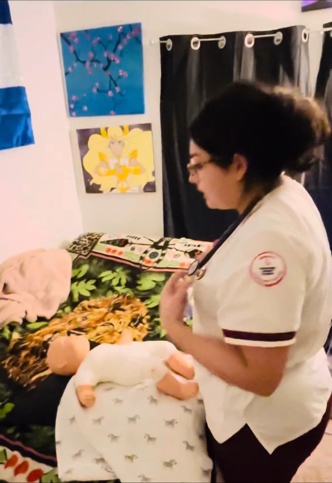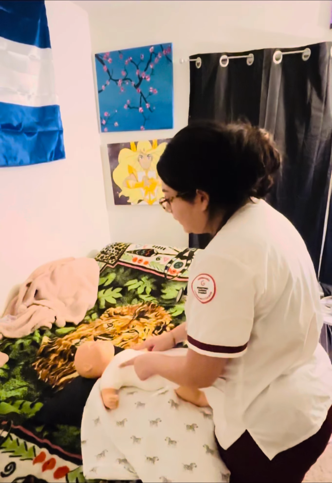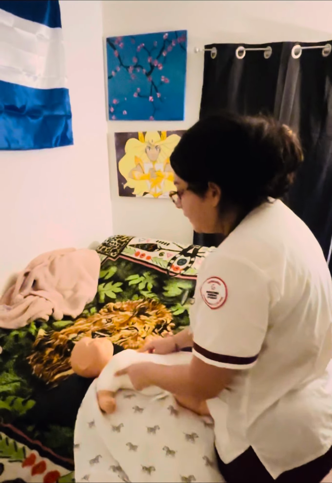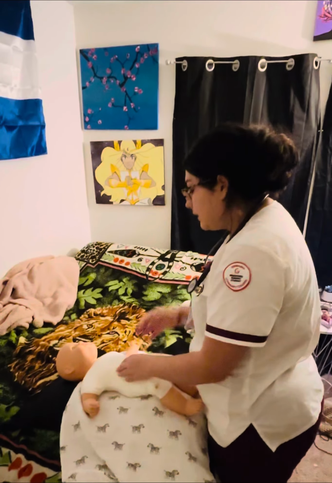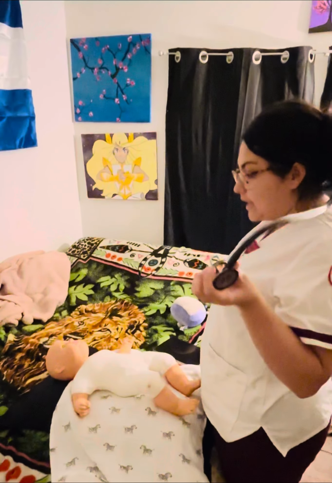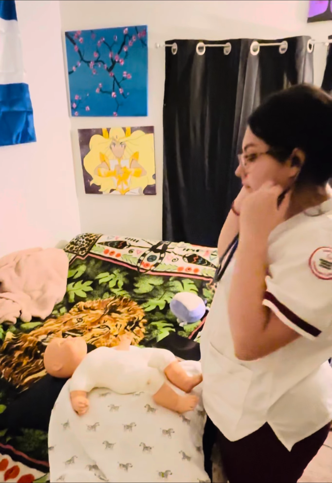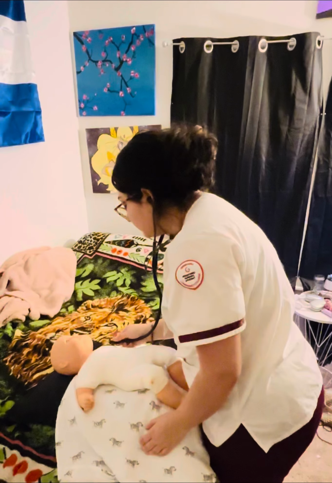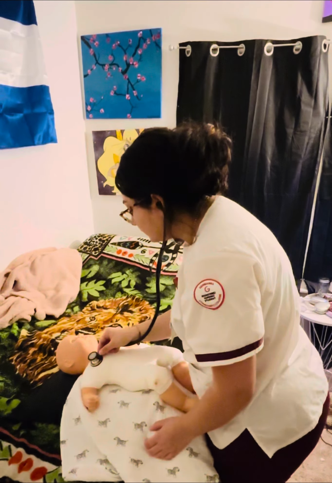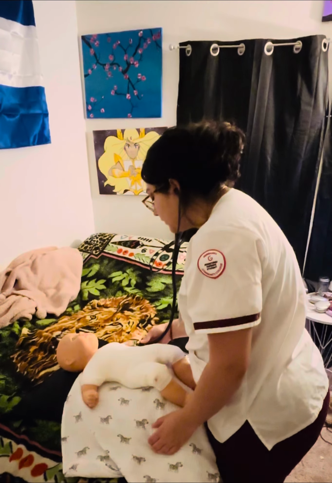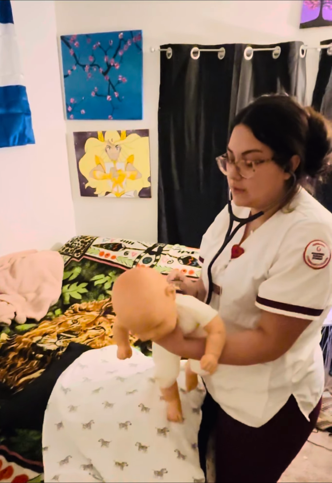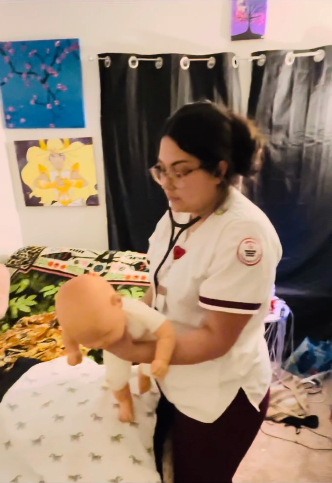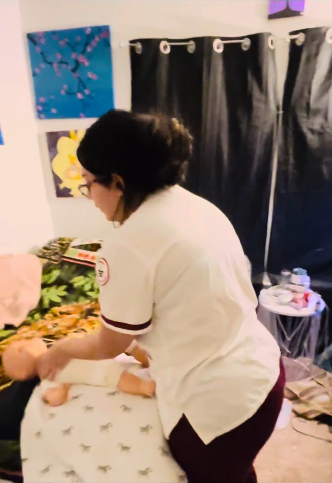I'm going to be checking the baby's breast and noting if the nipples have any swelling or any drainage, which I don't note. I'm going to be listening to the baby's breath sounds, left to right, and flip the baby over, listen to the baby's back with the breath sounds. Good breath sounds, note a little bit of crackle, but it's normal because the baby was just born.